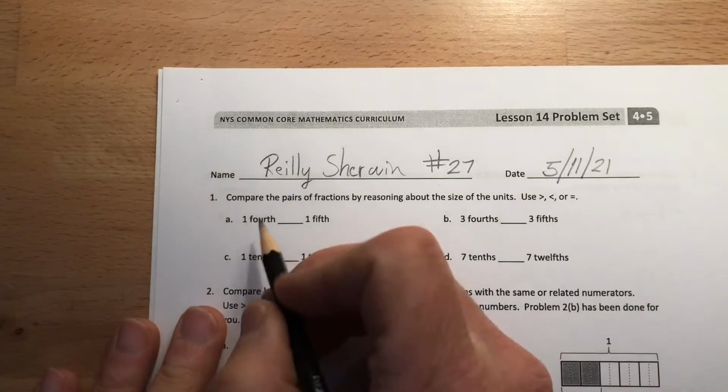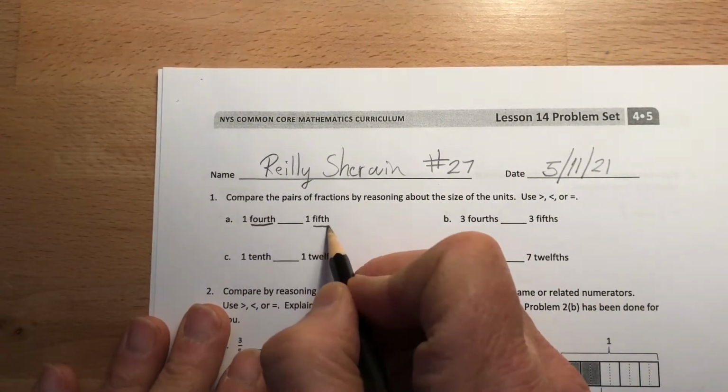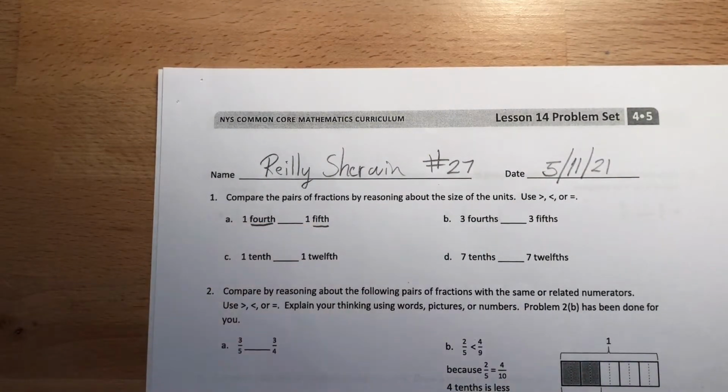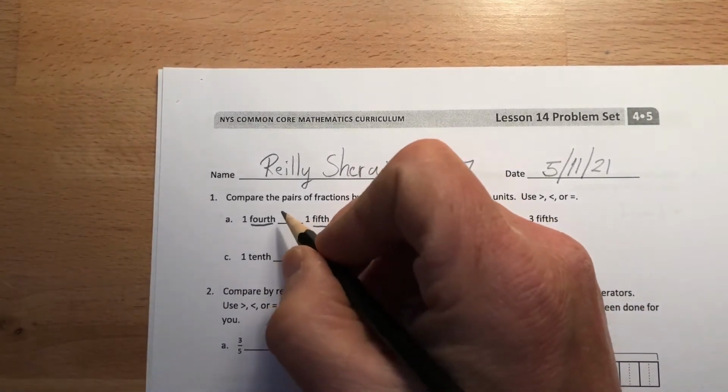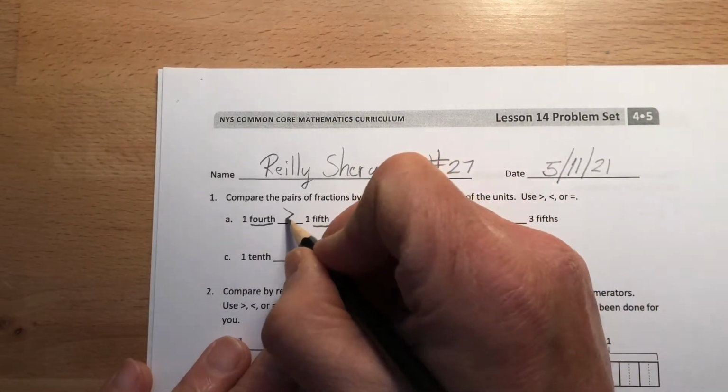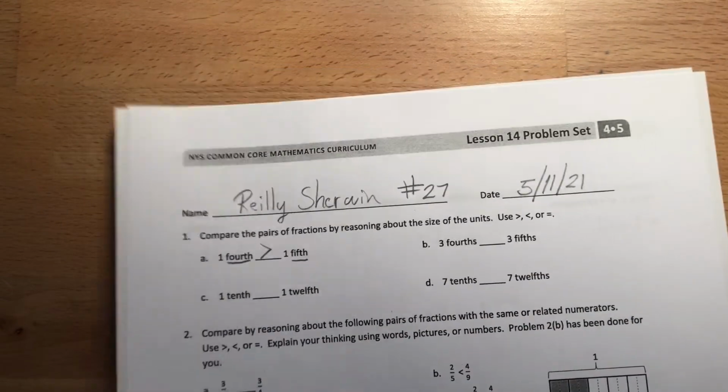All right, so when I'm using my new units, and I just got one of them, I know fourths are larger than fifths. The more I cut something up, the less I have. That's bigger, the size of the piece decreases. So 1/4 is greater than 1/5.